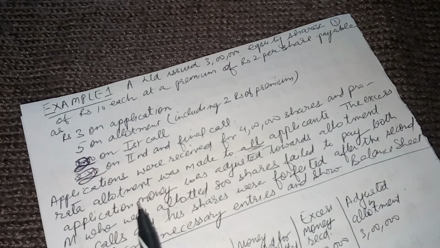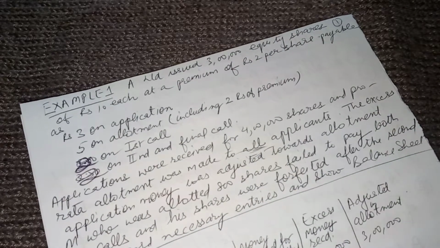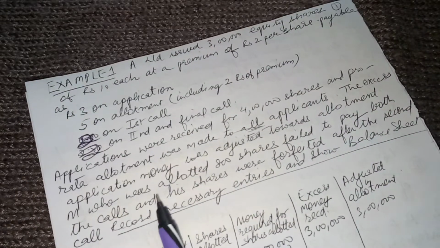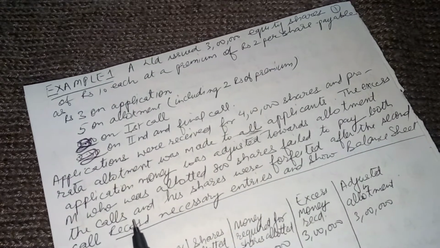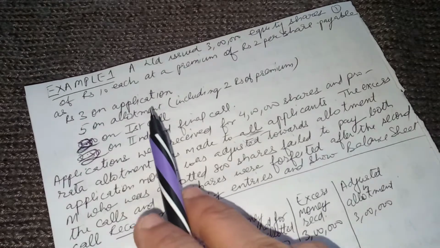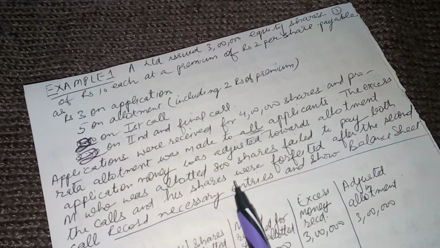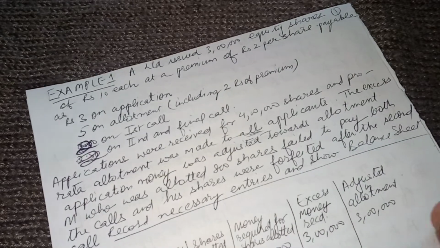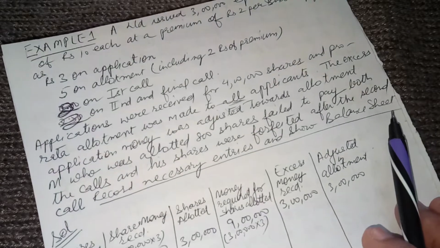The excess application money was adjusted towards the allotment. M, who was allotted 800 shares, failed to pay both the calls. He did not pay both the calls, and then his shares were forfeited after the second call. Record the necessary entries and show the balance sheet.